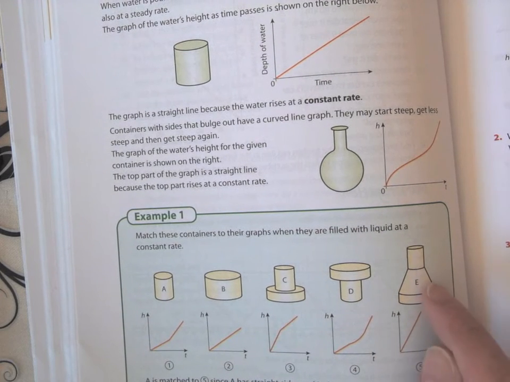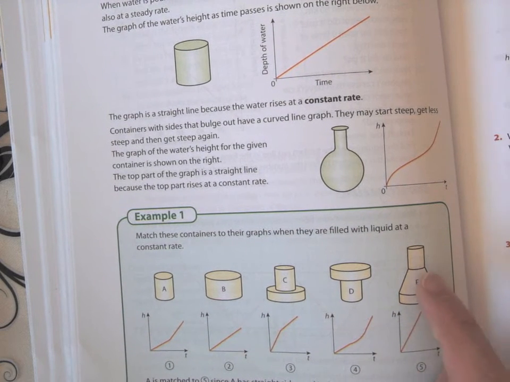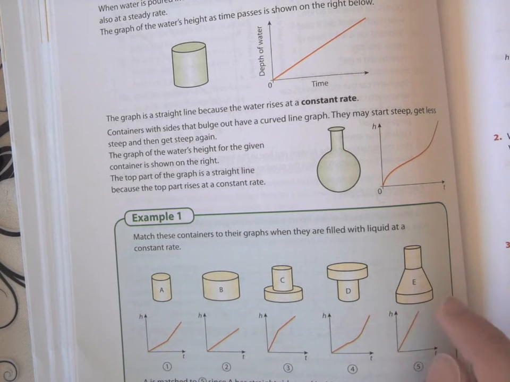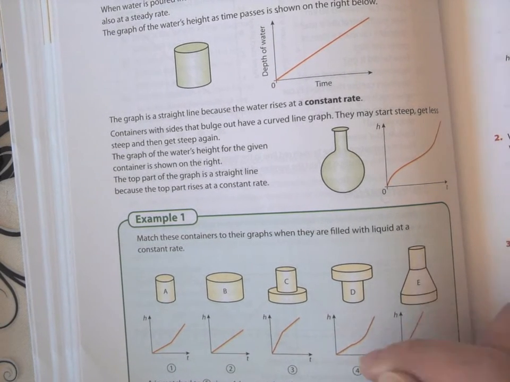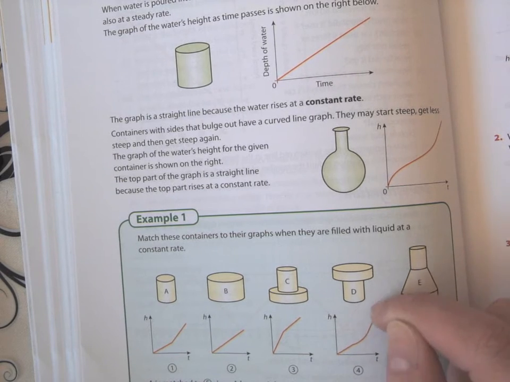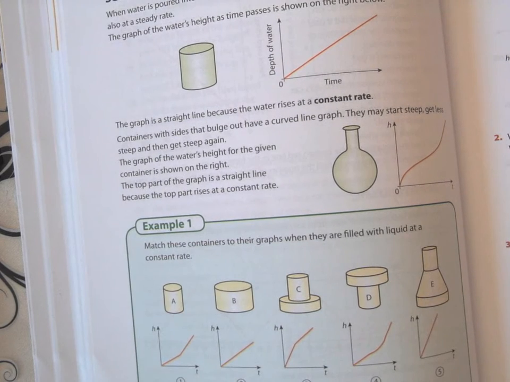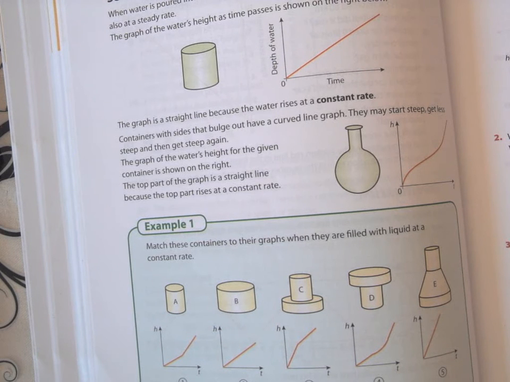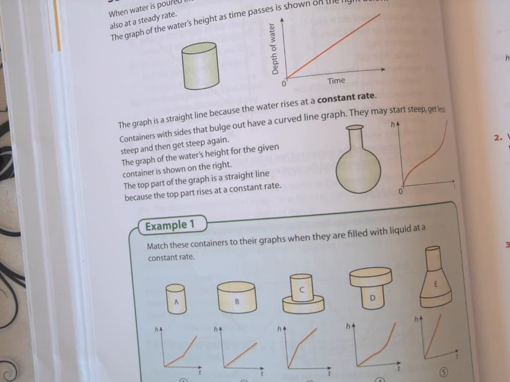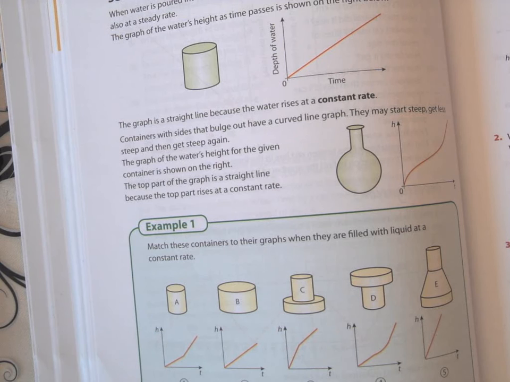So then that leaves E to be 4. And it's a cylinder, it's a straight line. This gives a bit of a curve in the middle, and that gives a little bit of a straight line at the end. But you would have found it by default by doing the other ones first. Okay, so you need to try and think about how quickly the height is changing within the container at the same rate. Alright, so all the questions really are comparing different vessels and seeing which graph goes with it.